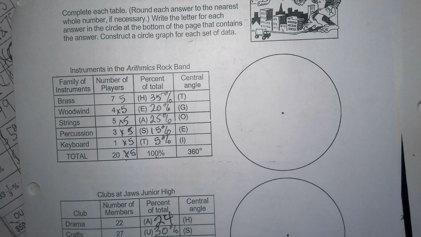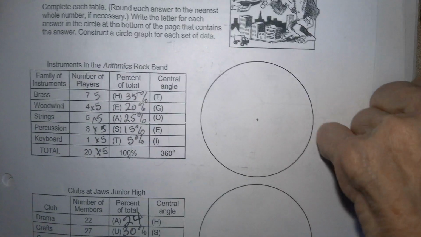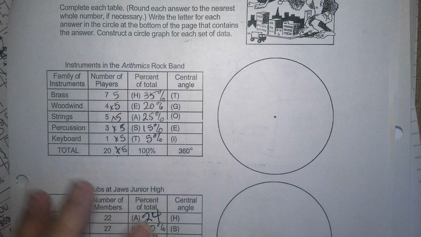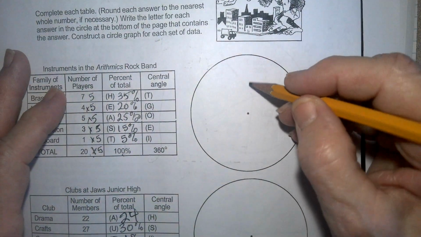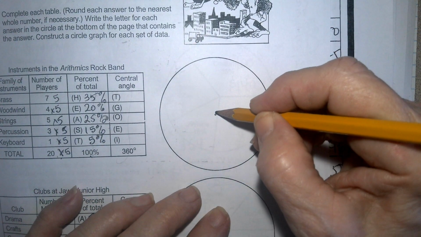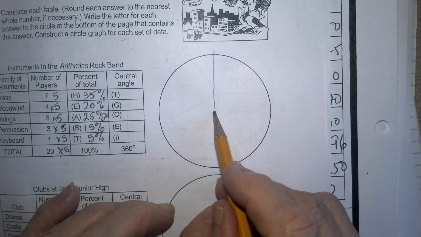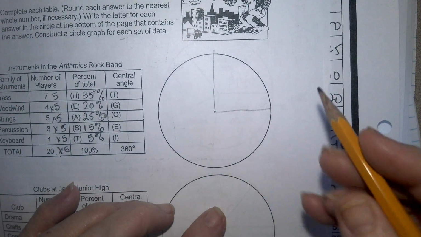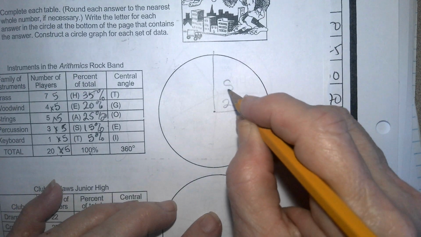All right, 25. Oh, hold on a second. So let me get a pencil because I don't want to make a mistake on this. So if I'm starting, which one do you want to start with? 25. I would start with 25 because we know a 25 is perfect. Actually, these central angles are going to be easy because you can reduce each of them. So that is going to be 25% for the strings.